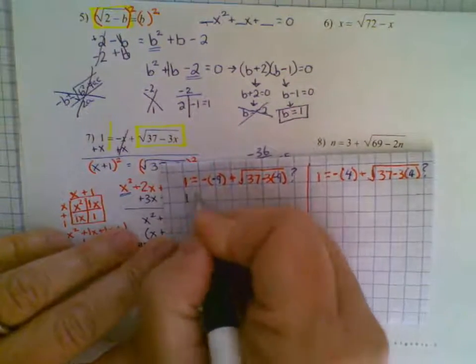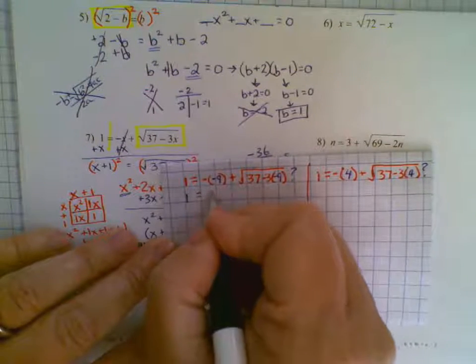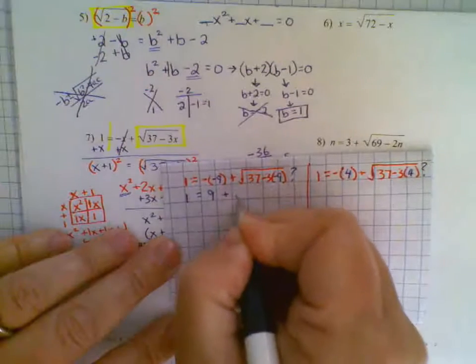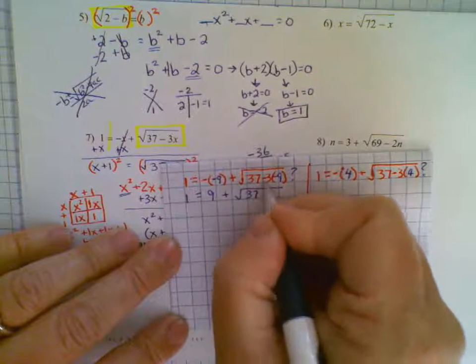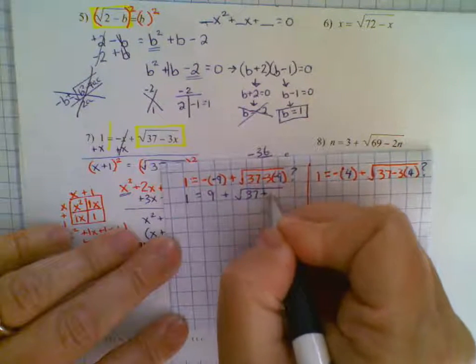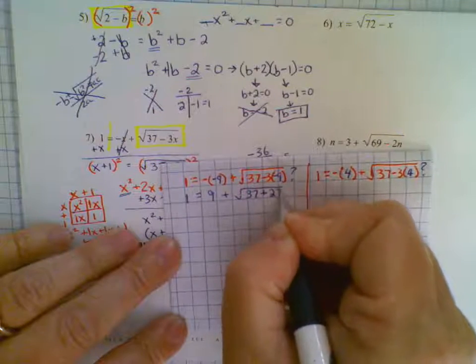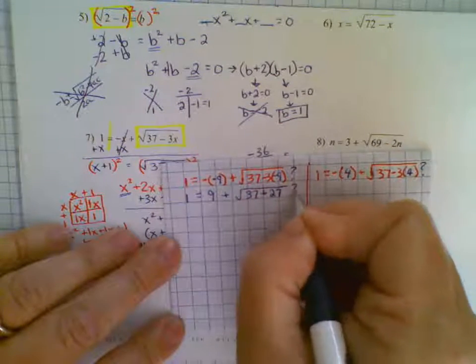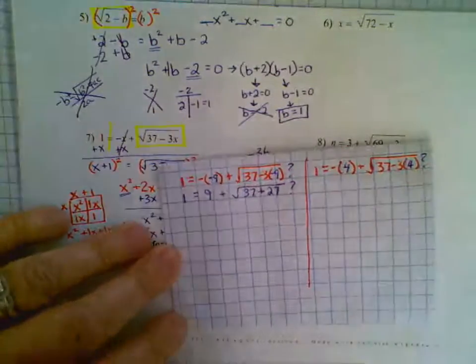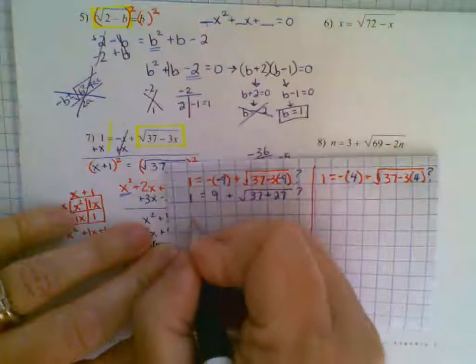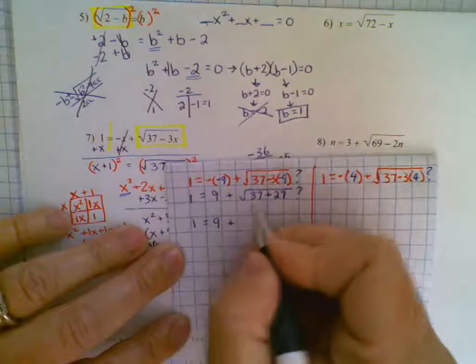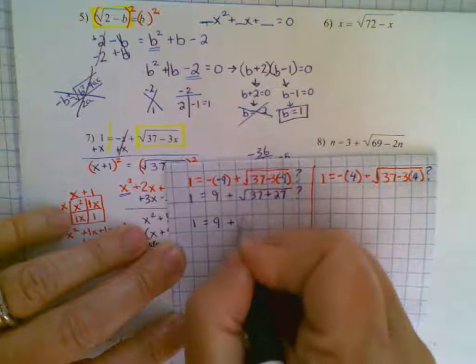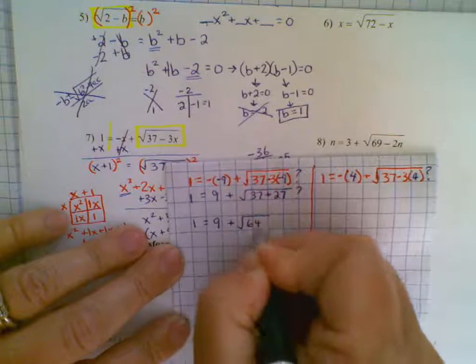I've got 1 equals negative of negative is a +9 plus, all right, this is 37. Negative times a negative is +27. You can already see I'm probably going to have a problem. So I have 1 equals 9 plus, let's see, that's square root of 64.